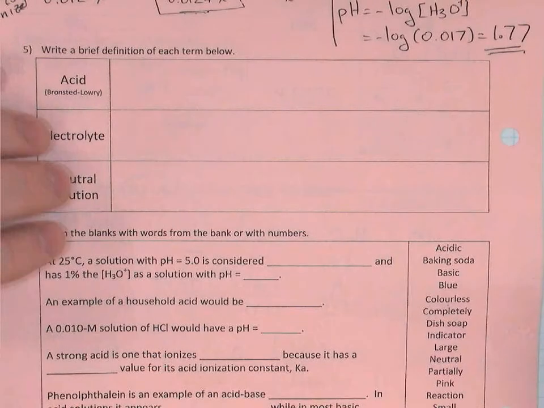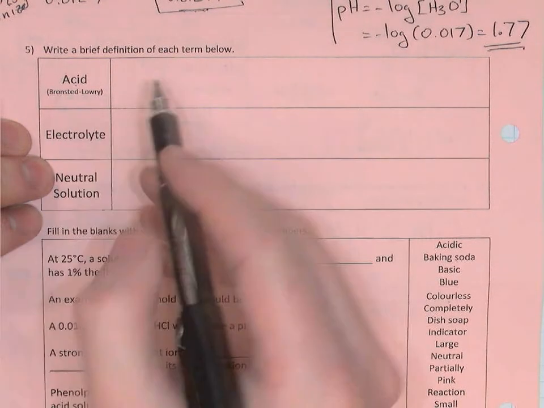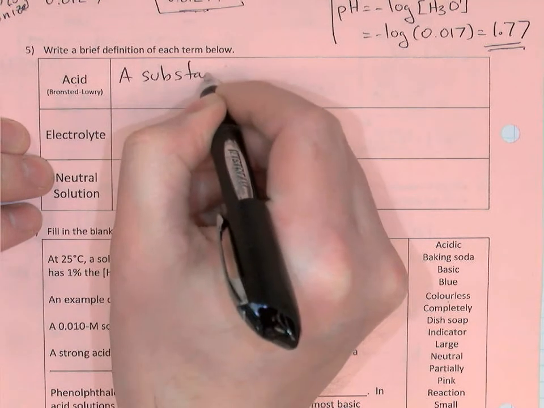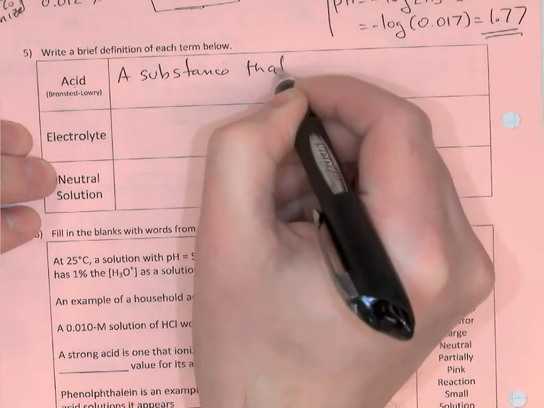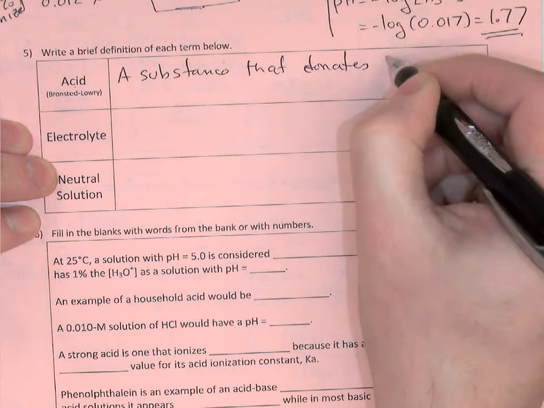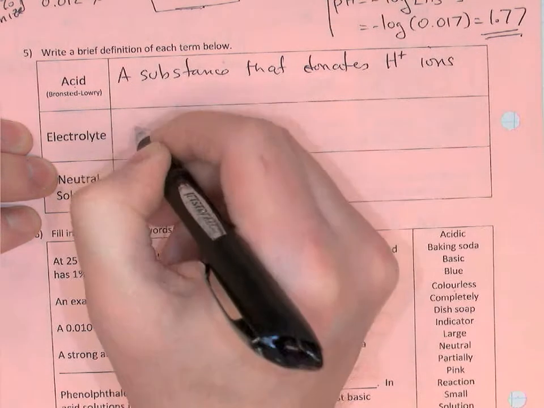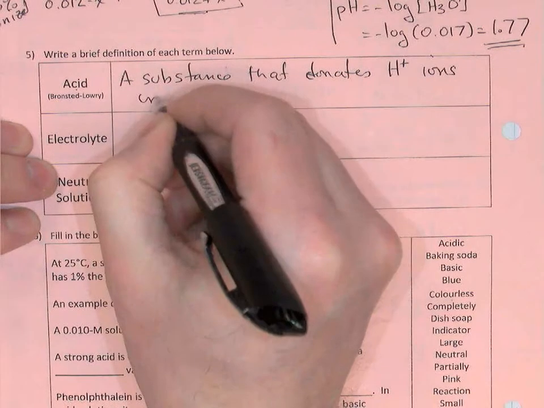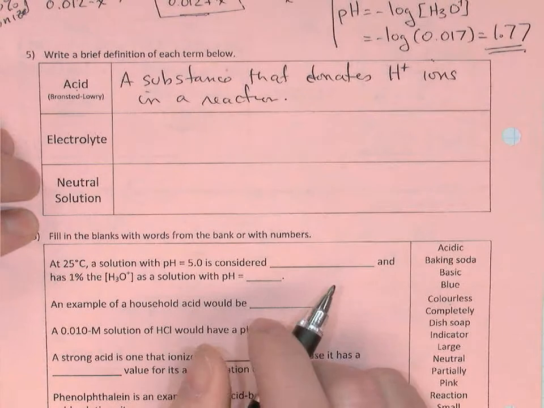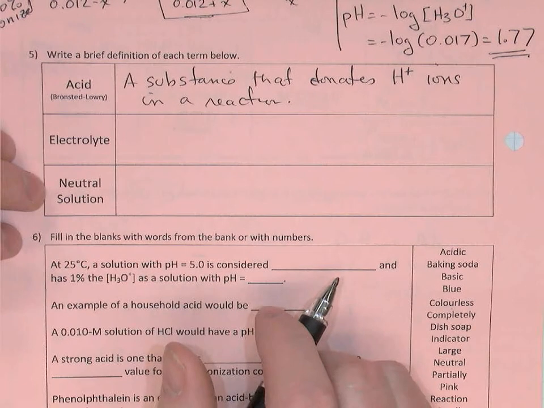Some quick definitions. We've already talked about this, but a Bronsted-Lowry definition of an acid is a substance that donates H plus hydrogen ions in a reaction. So if you see something donating hydrogen ions, that substance is an acid.